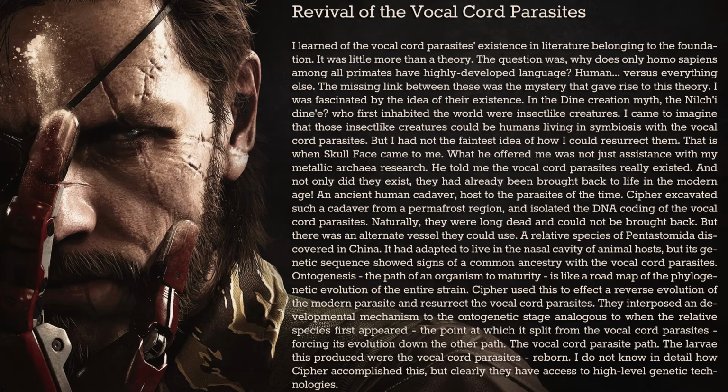A relative species of the Pentastomida discovered in China. It had adapted to live in the nasal cavity of animal hosts, but its genetic sequence showed signs of common ancestry with the vocal cord parasites. Ontogenesis, the path of an organism to maturity, is like a roadmap of the phylogenetic evolution of the entire strain.